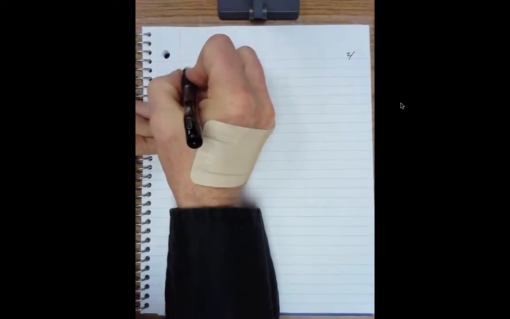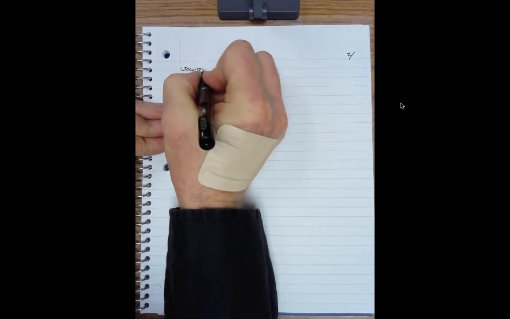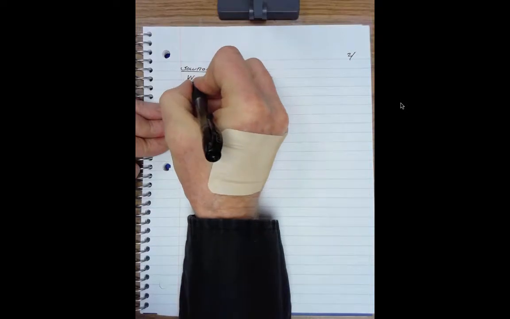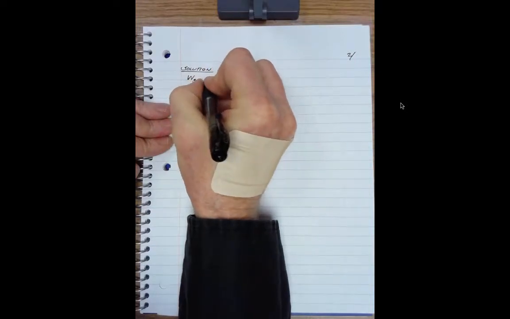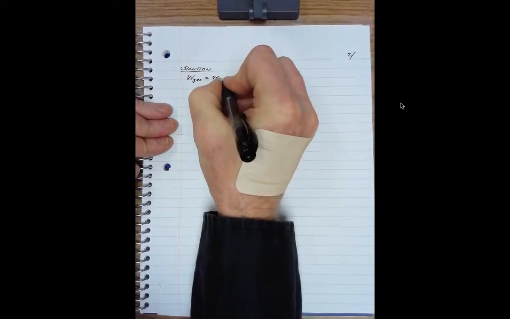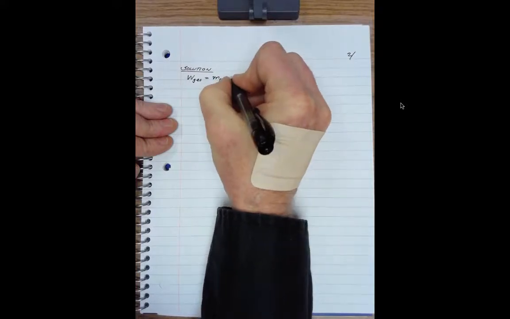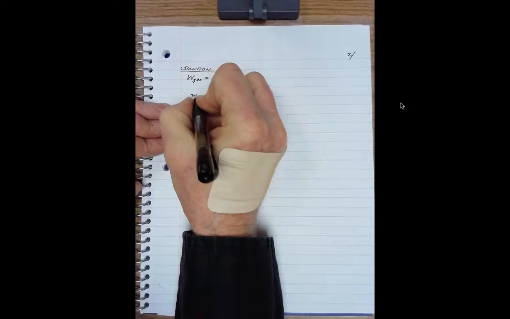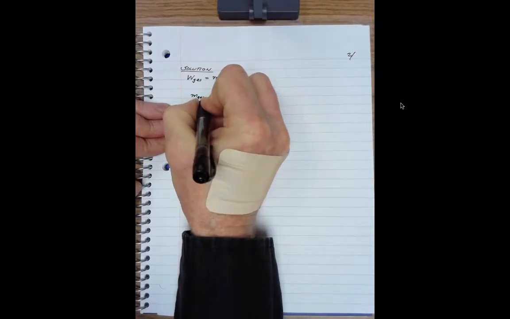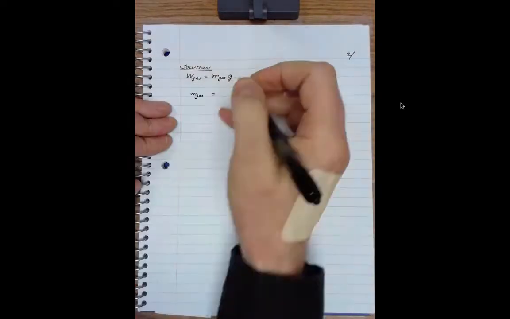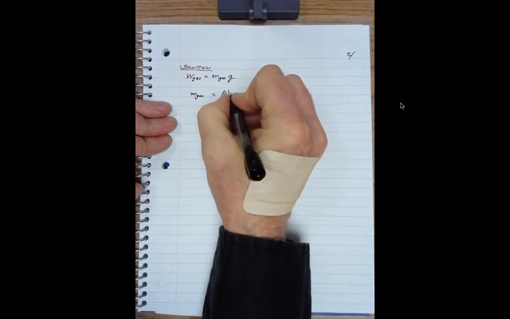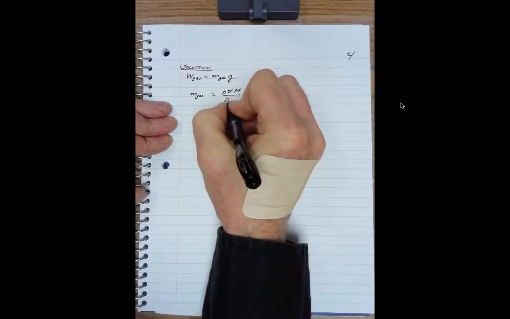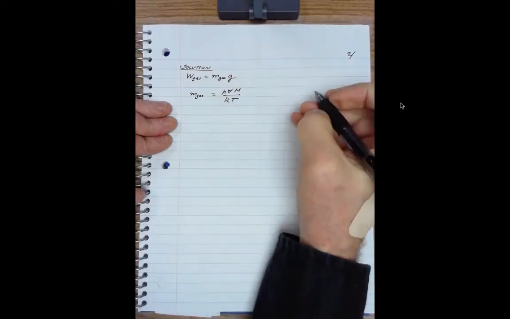And now we start our solution. Well, what do we know? We know that the weight of the gas is equal to the mass of the gas times the acceleration of gravity. The mass of the gas, we can get from the ideal gas law by rearranging it as pressure times volume times molecular weight divided by R times T.